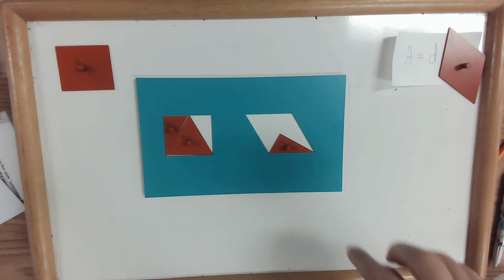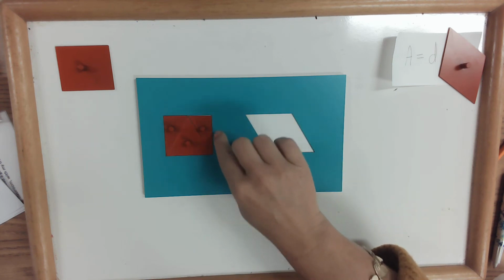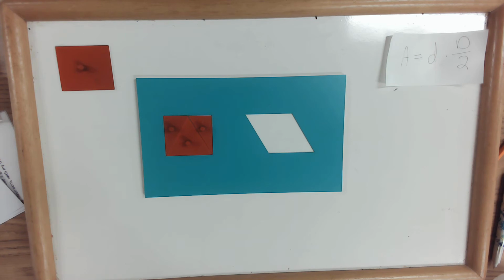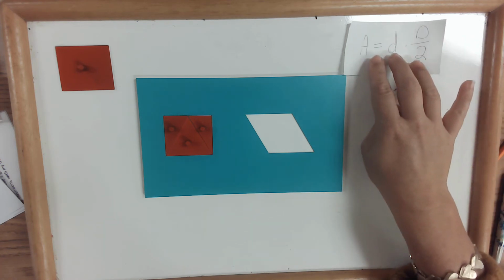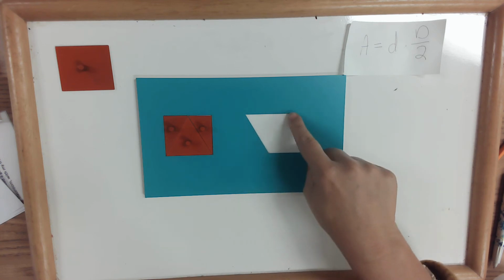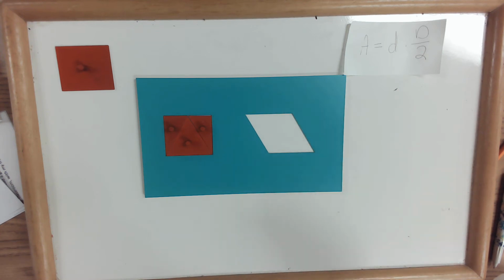You see how it didn't use the entire major diagonal? Even though I'm going to use it on the other side, it still only makes the height. And that is the second part of our formula. Area of a rhombus is the minor diagonal times the major diagonal divided by 2, or cut in half.